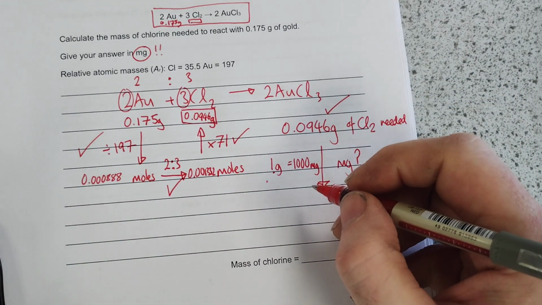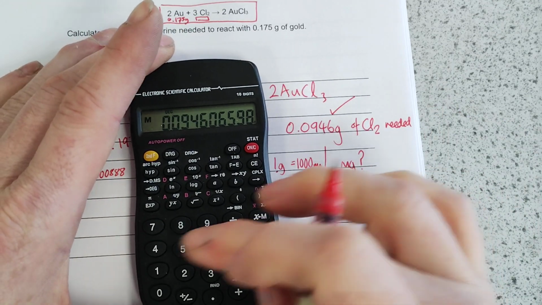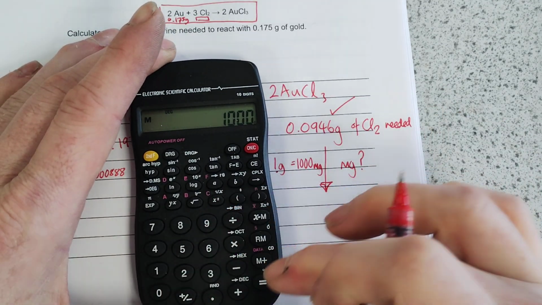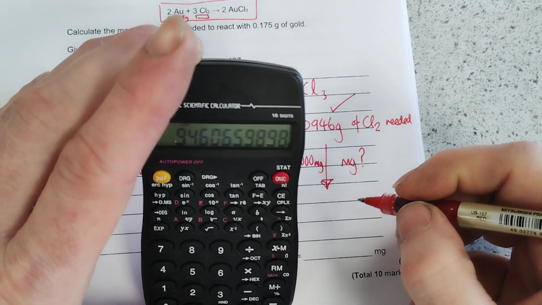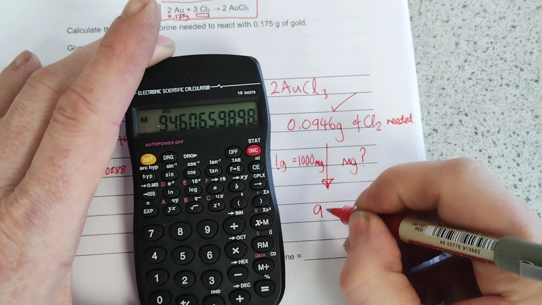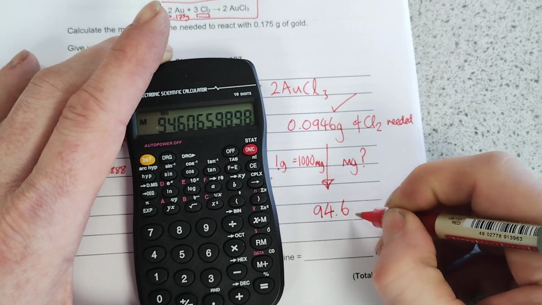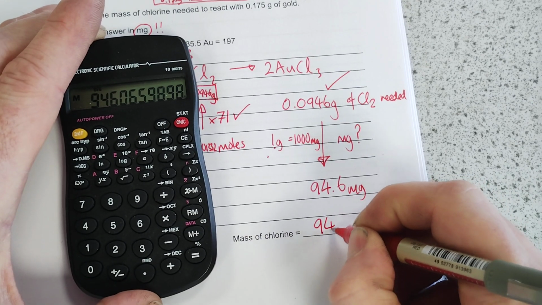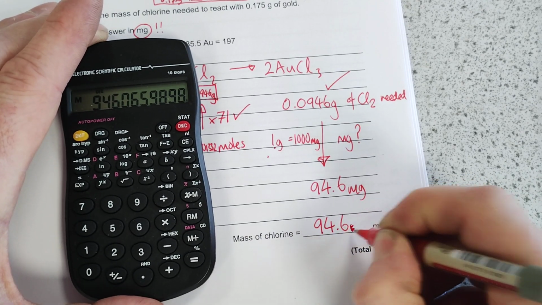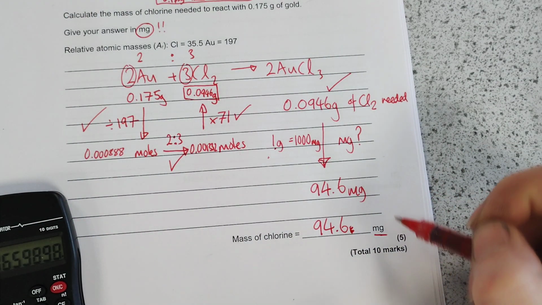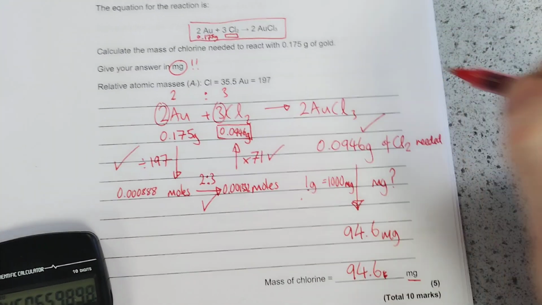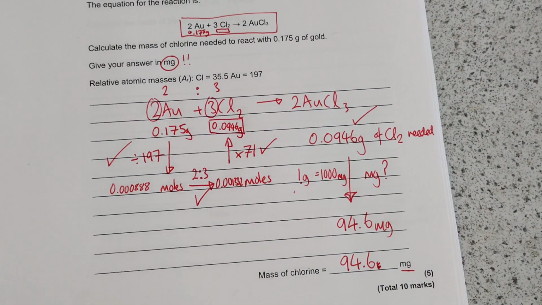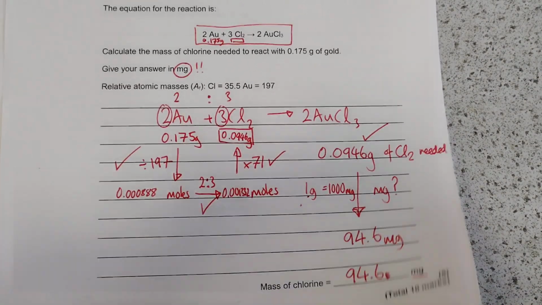So I'm going to go 0.0946 times 1,000, 94.6 milligrams. I need to put it on the line actually, so I'll put it on the line. 94.6 milligrams is there. Just going to check if it wants any significant figures, and it doesn't. So that's 5 out of 5.